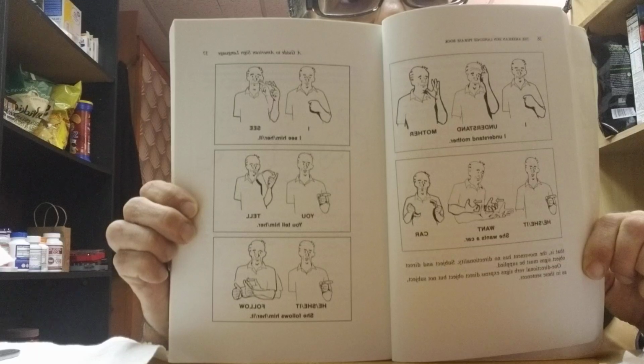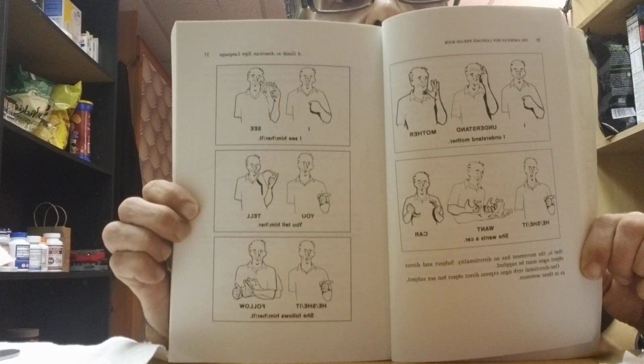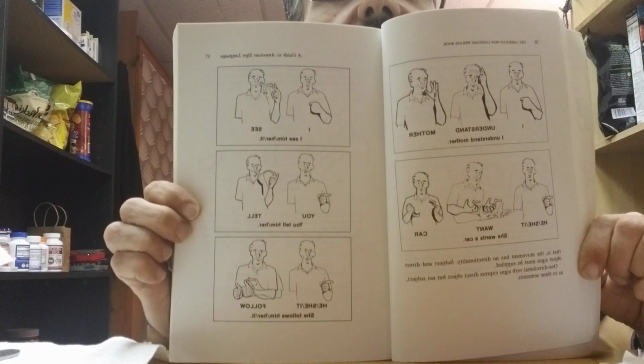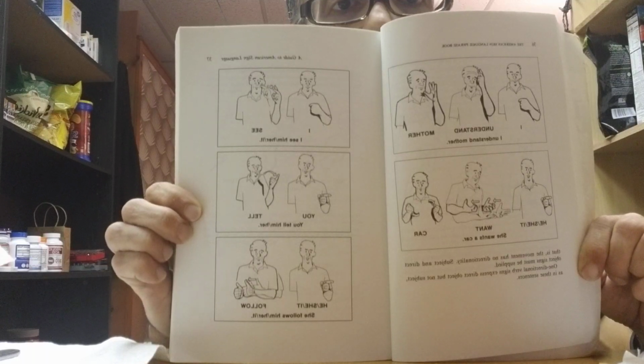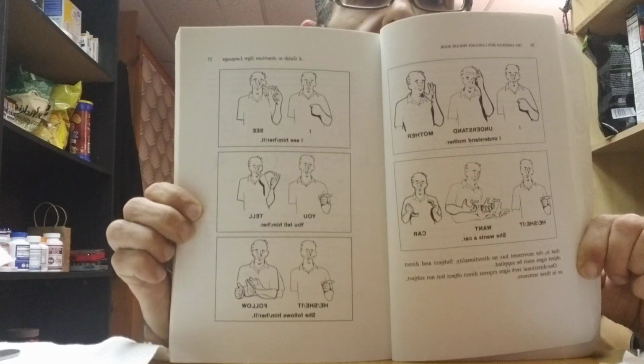Try to get that a little bit there so you can see that page. Like I said, if you have any questions or comments, please leave them below, and I'll try to explain, because this is a little confusing.